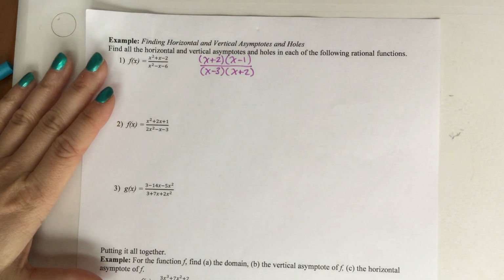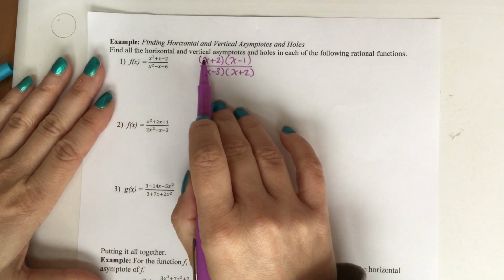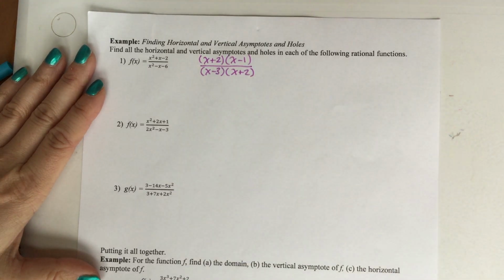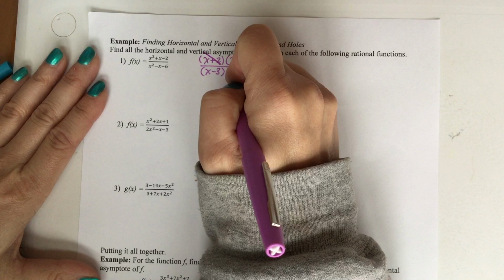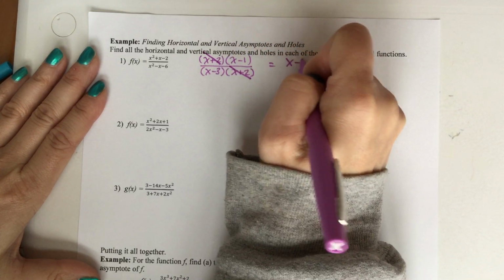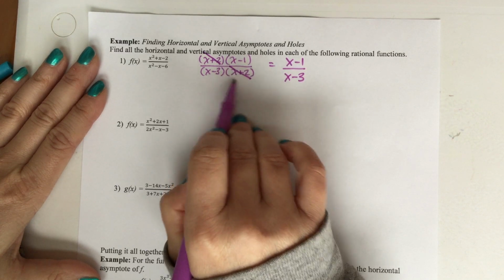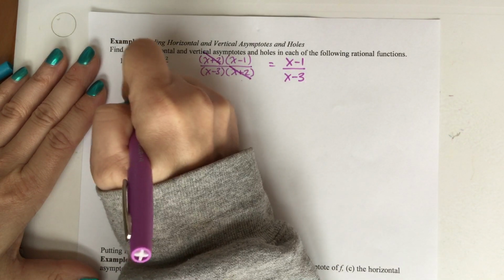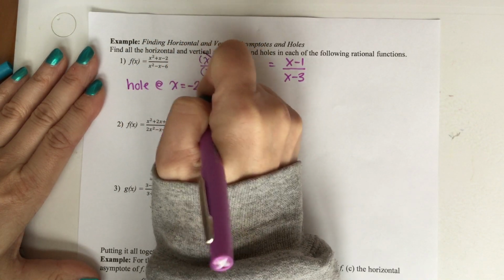If you can factor the top and bottom and you can cancel a group, wherever that x value is, that's where the hole is located. I can cancel this. So what I have left is x minus 1 over x minus 3. But I still cannot have x equals negative 2 because it would make the bottom a 0. So I have a hole at x equals negative 2.